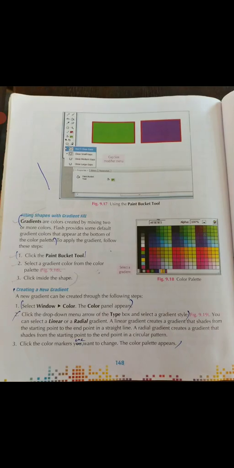So students, today I have explained you about paint with brush tool and paint bucket tool. In my next class, I will explain you about filling shapes with gradient tool. Means I will explain you about gradient tool and how we can create a new gradient to an object. I will explain you these 2 topics in my next class.